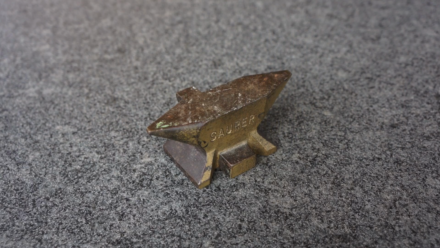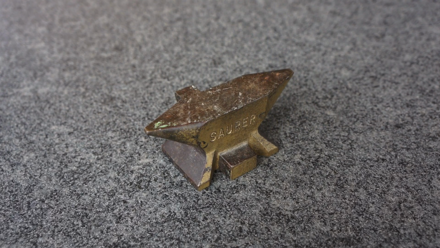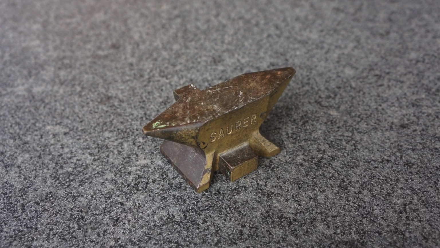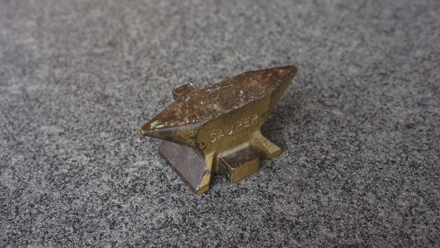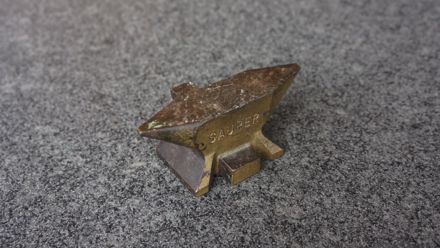I thought we start with this anvil because this is a bit easier to do, but if you know the basics you can do anything you want.